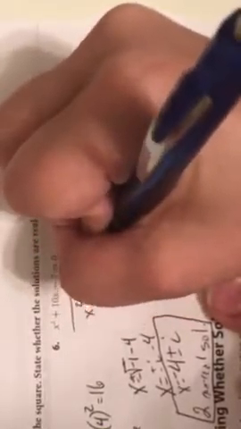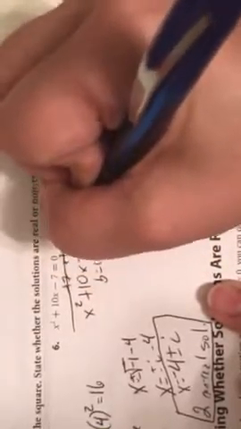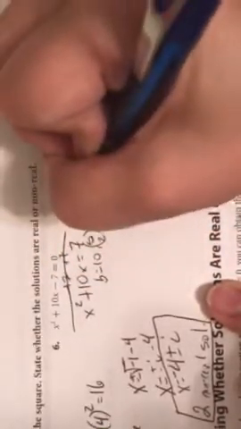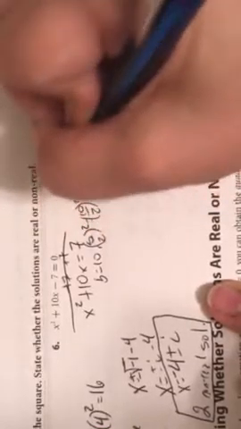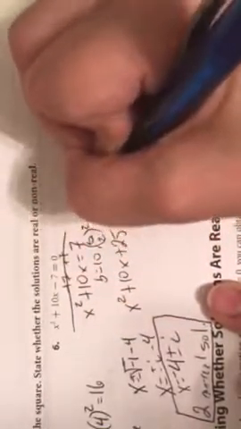We end up with x squared plus 10x equals 7. Our b is 10. So our b over 2 squared is 10 over 2 squared, which is 5 squared, which is 25. So we end up with x squared plus 10x plus 25 equals 7 plus 25.